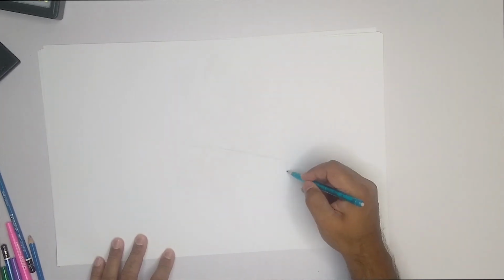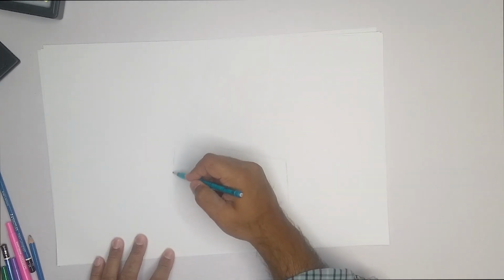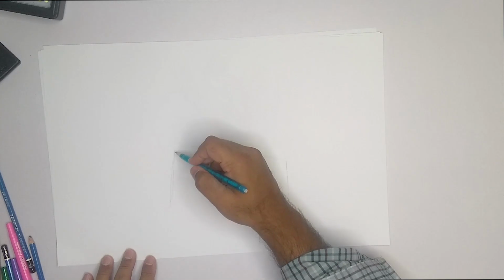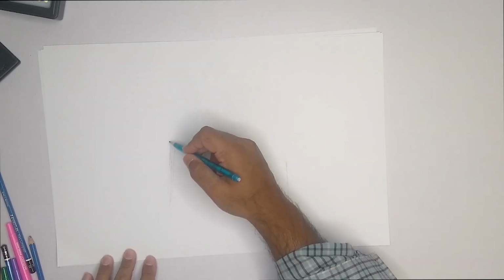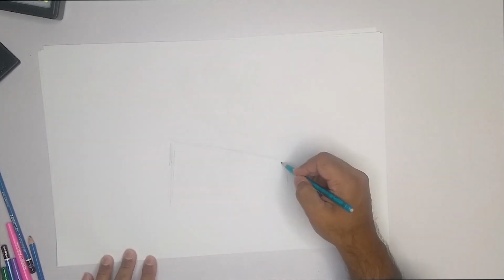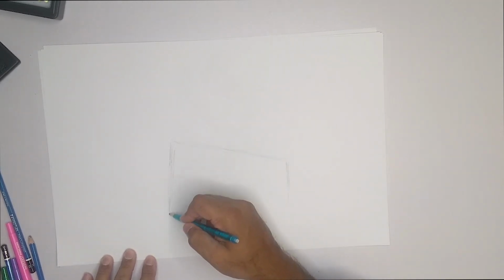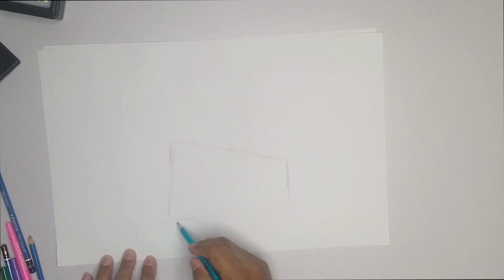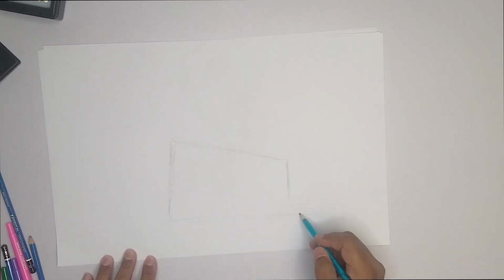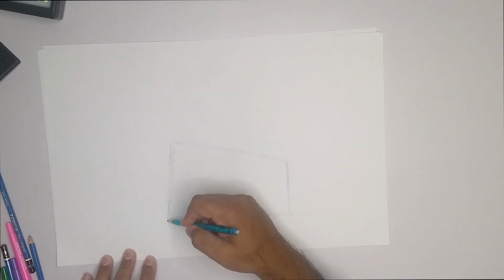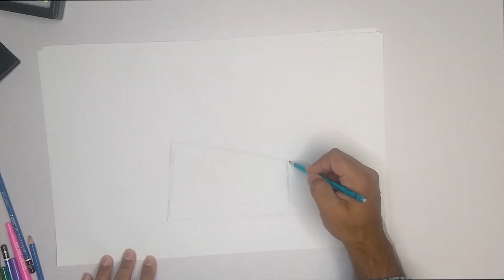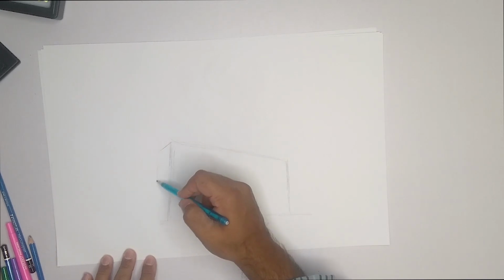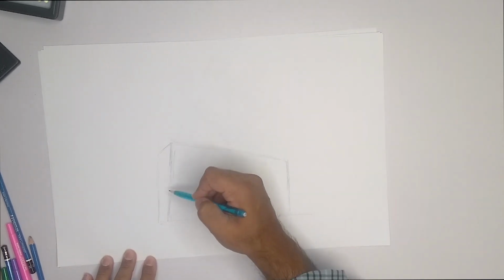So that is our bench, and there's a lot of foreshortening, so increased size from certain angles, certain objects appearing bigger, certain objects appearing smaller, although they are similar in size when looked at from the straightforward angle. So right here is our perspective for the bench.